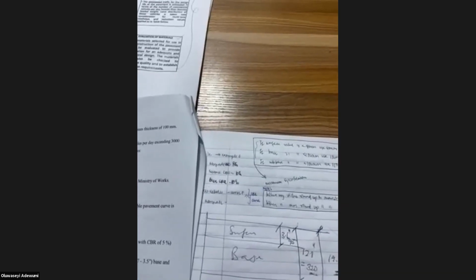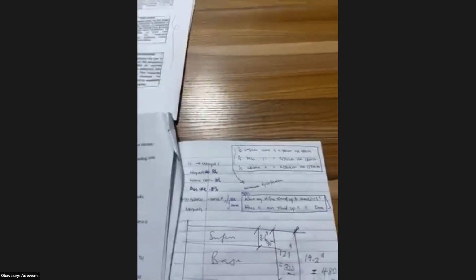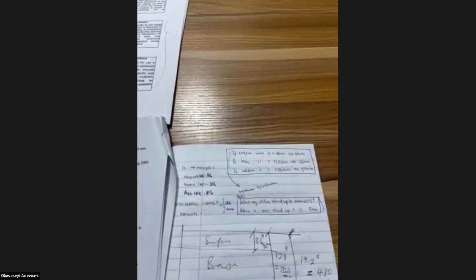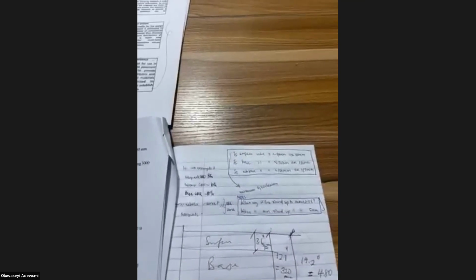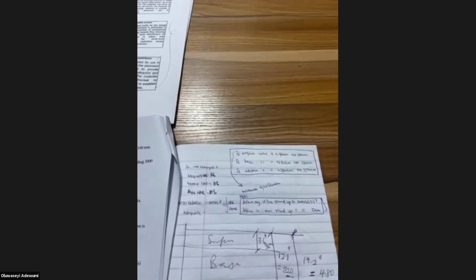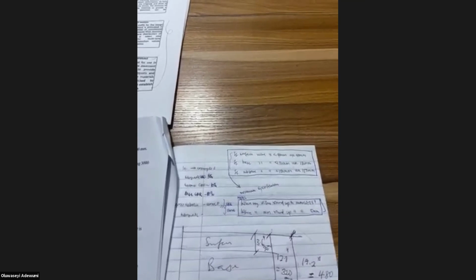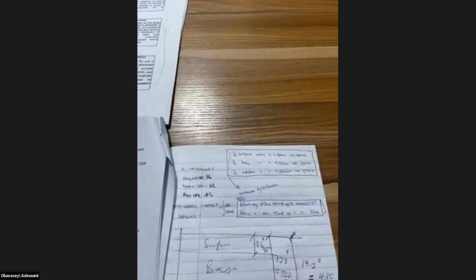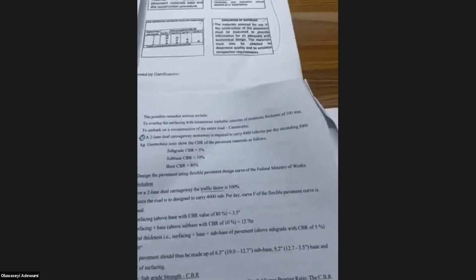A 2-lane dual carriageway motorway is required to carry 4,000 vehicles per day, exceeding 3,000 kilograms.